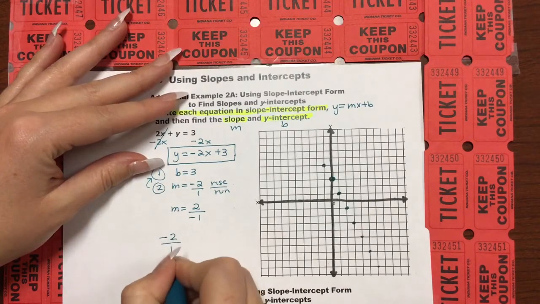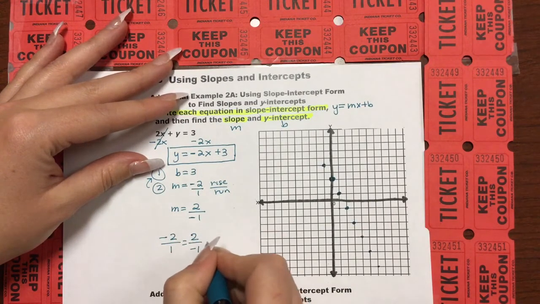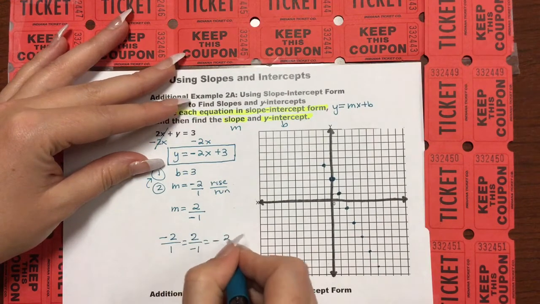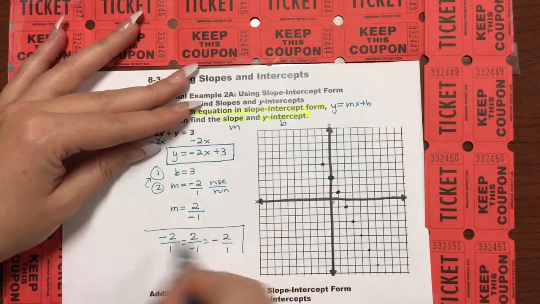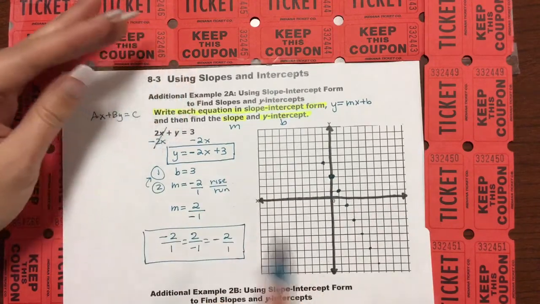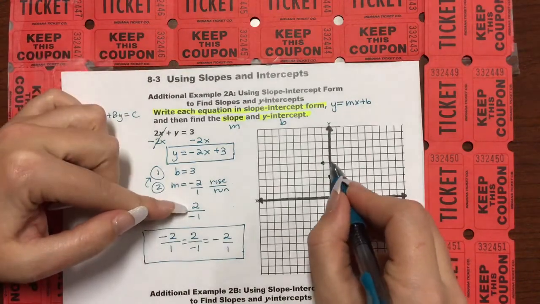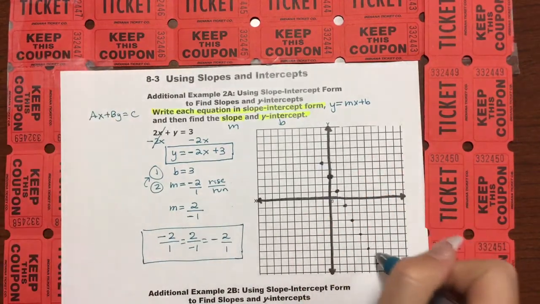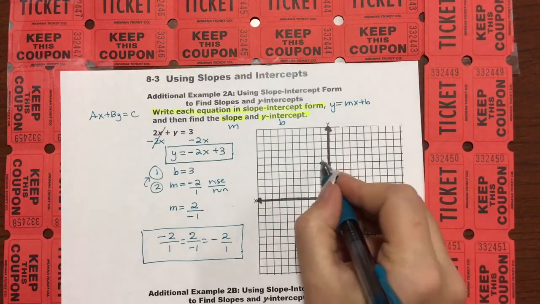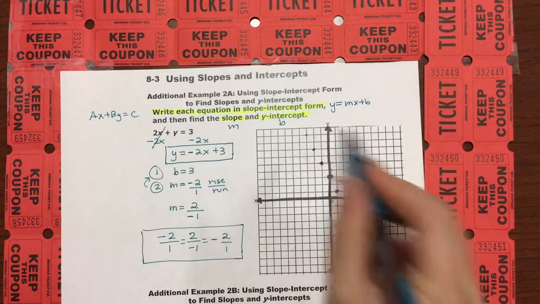Negative 2 over 1, or 2 over negative 1, or just negative 2 over 1, just with a negative on the outside. These are all the same thing. They're all equivalent. So that's what we're doing right here. We're going to go up 2, 1, 2, and then we're going to go over in the negative direction, negative 1. And see, it still follows that line shape. So up 2 over 1 this way, up 2 over 1 that way, and there you go.